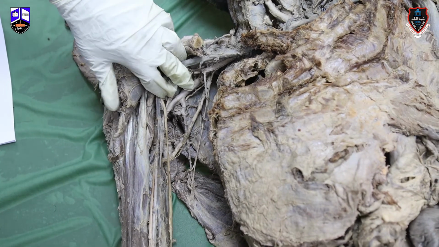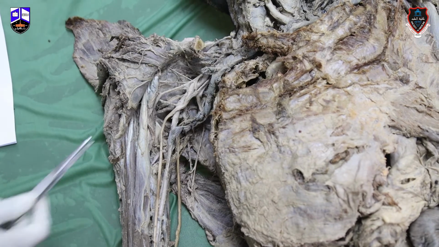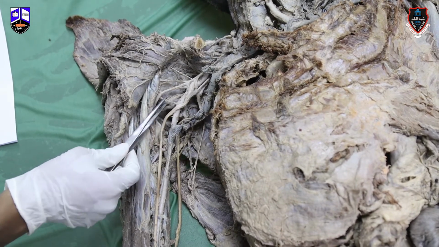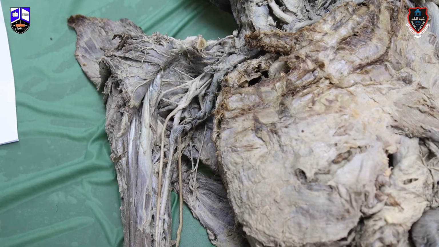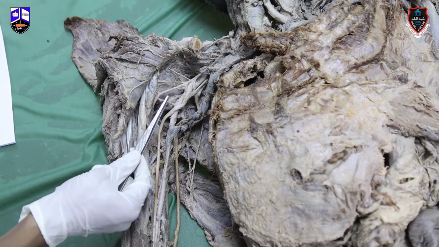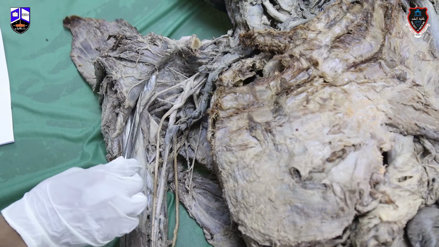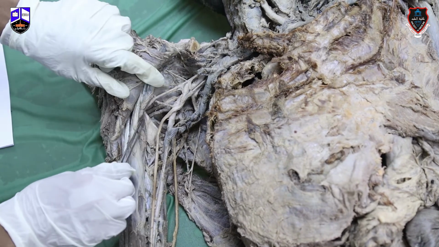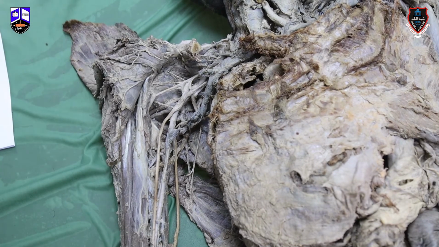The second two branches are the anterior and posterior circumflex humeral arteries. The anterior circumflex humeral passes behind this muscle, which is coracobrachialis, and the long head of the biceps, to supply the shoulder.